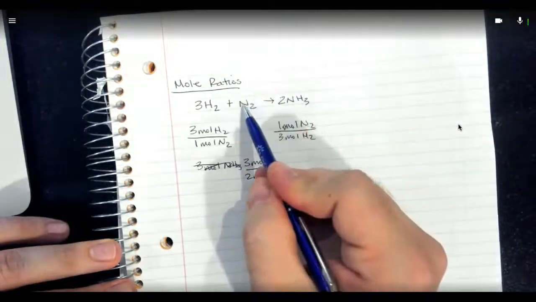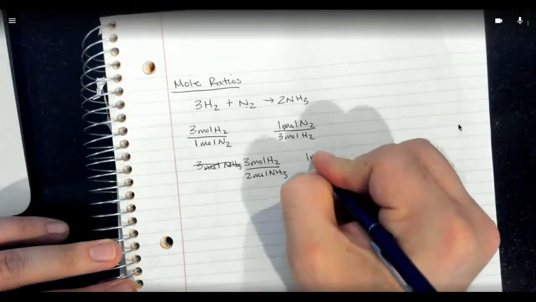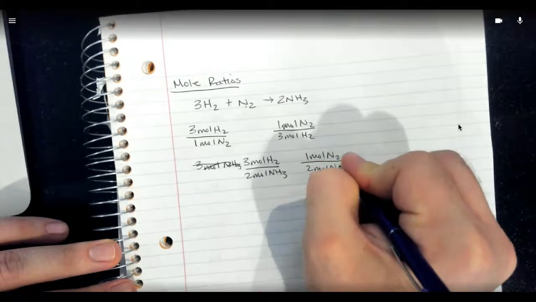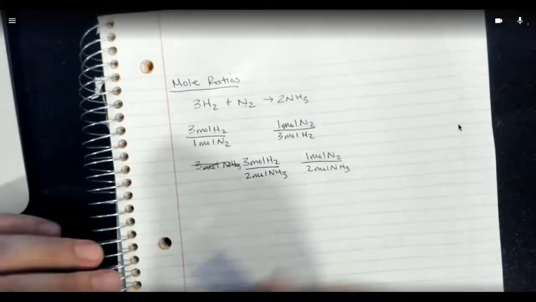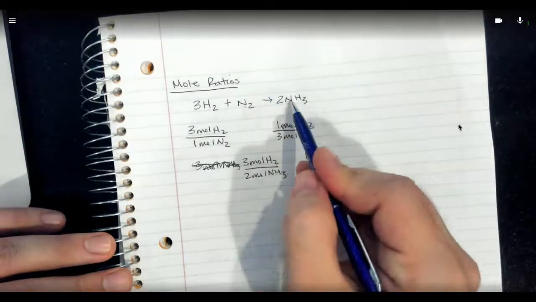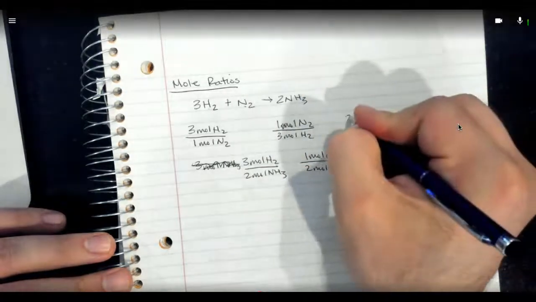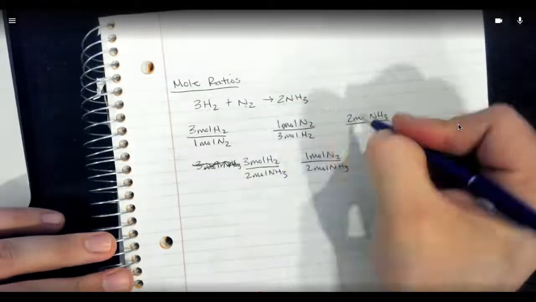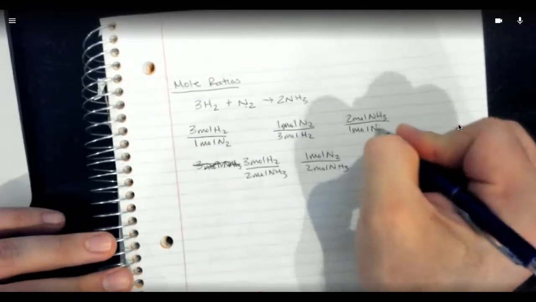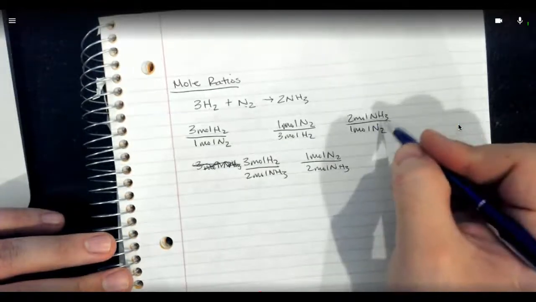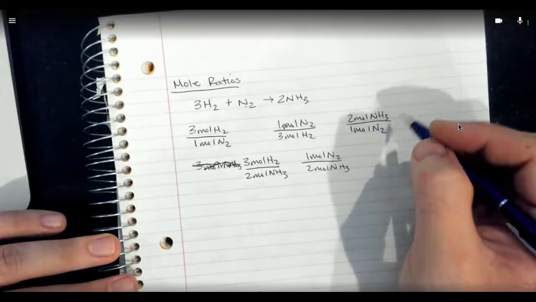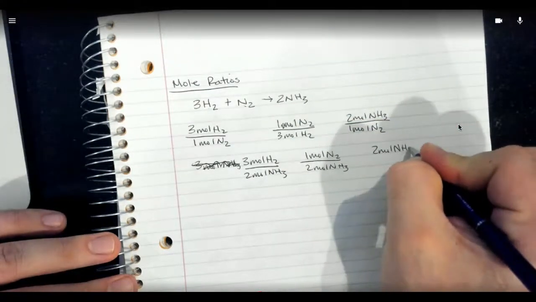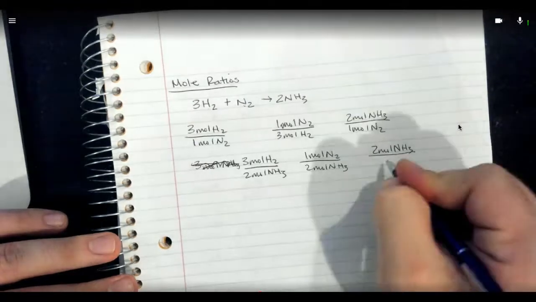We can also compare nitrogen to ammonia. We have 1 mole of nitrogen over 2 moles of ammonia. We can also compare ammonia to nitrogen with ammonia in the numerator position. We have a 2-to-1 ratio between ammonia and moles of nitrogen. And lastly, we can compare ammonia with hydrogen gas.